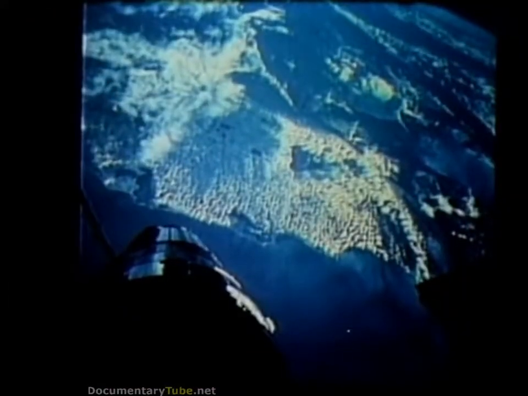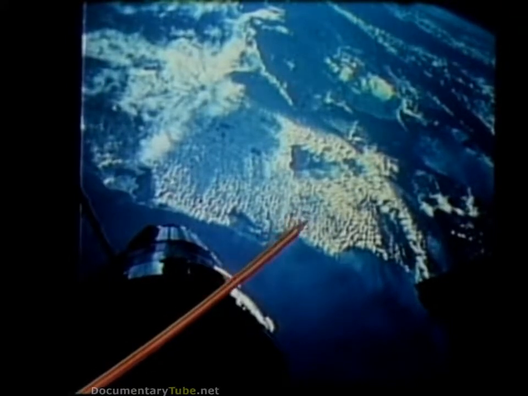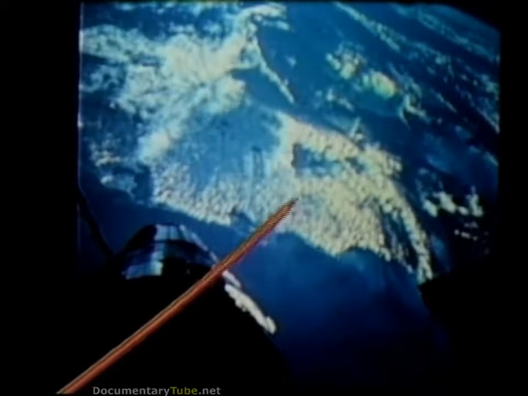We've talked briefly about cloud patterns, and earlier we mentioned cloud types. But how can we identify cloud types in a photograph taken some 750 nautical miles away? The answer is that we can use cloud patterns to identify cloud types. For example, in this Gemini picture of Florida, we can clearly see and identify fair weather cumulus over the land. No problem, right? Now, if we put the slide a little bit out of focus, we get a cloud pattern.